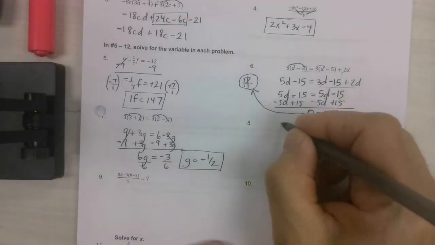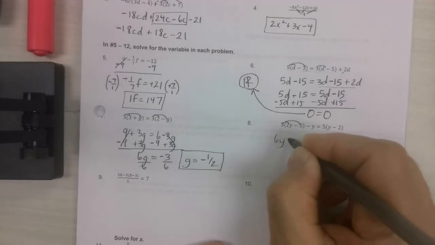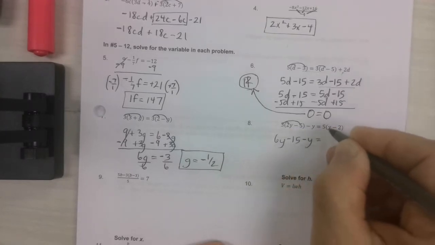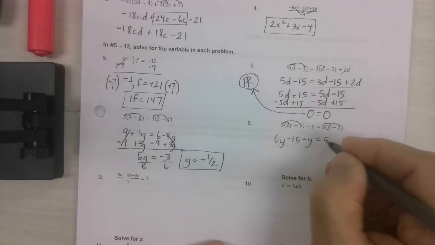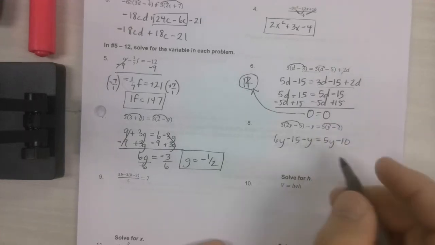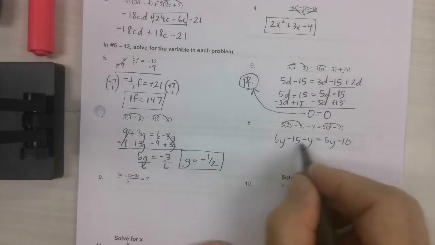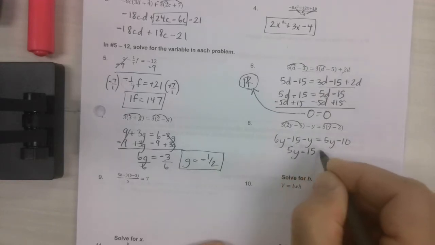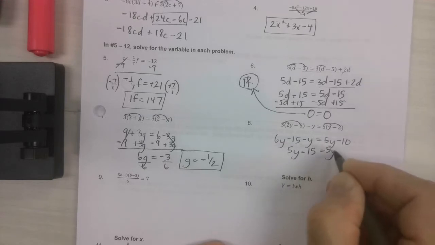Then over here, same thing. Distribute. 6y minus 15. That minus y just kind of tags along. Distribute. 5y minus 10. So I'm going to add these together. So I get 5y minus 15 equals 5y minus 10.